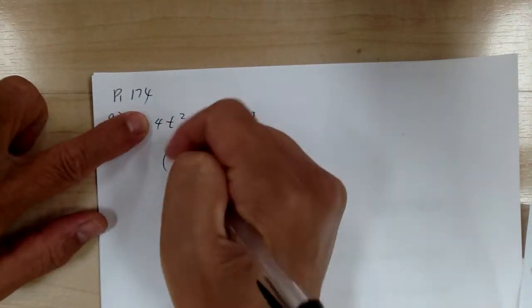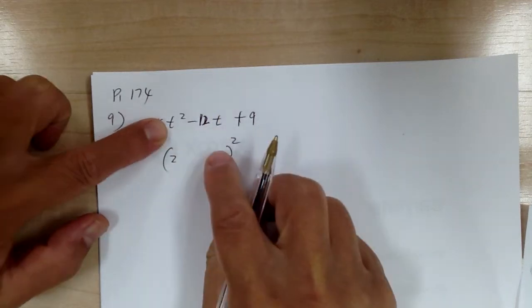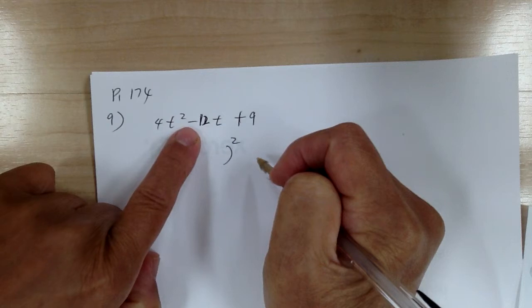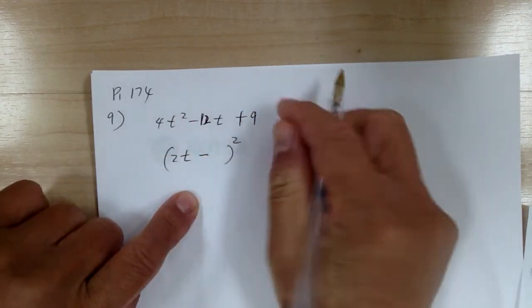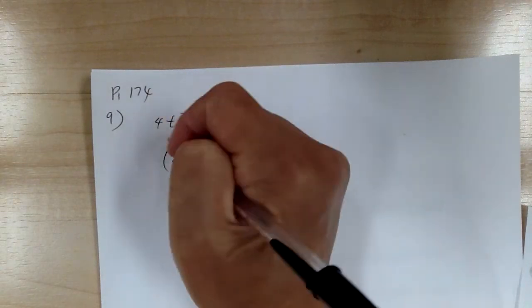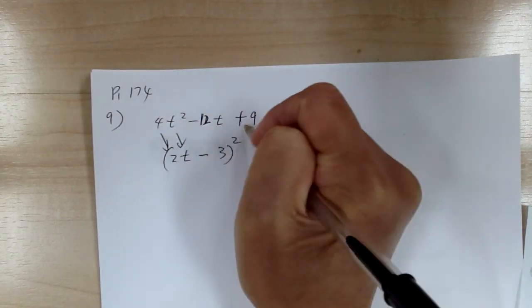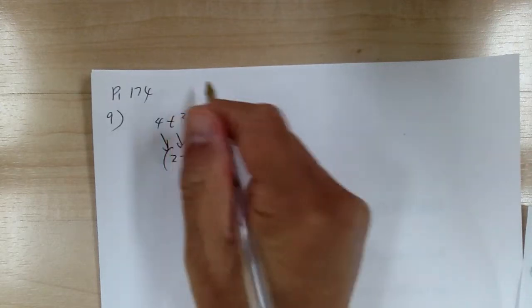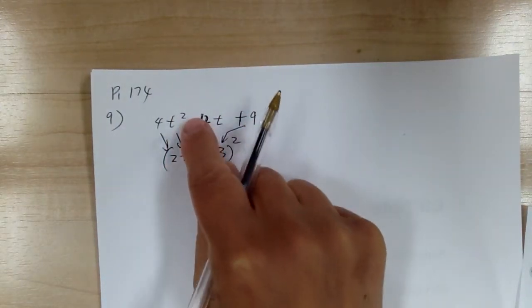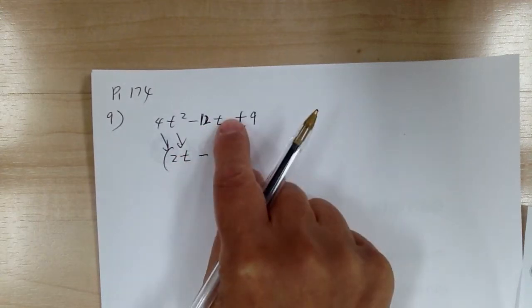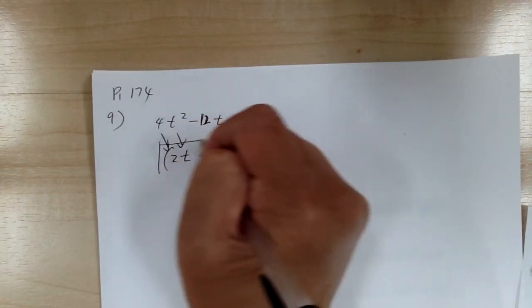So to get 4, I need a 2, right? 2 squared give me 4, and to get t squared, I need to get t. And to match the middle term, the sign has to be a minus. So to get 9, I need to get 3, right? So negative 3 squared give me 9. So again, from this I get that, from this I get that, from this I get that. And the sign, so now you have to check, see if it matches the middle. So sign match, 2 times 2 times 3 give you 12, and the alphabet is t. So everything matches. So this is it.